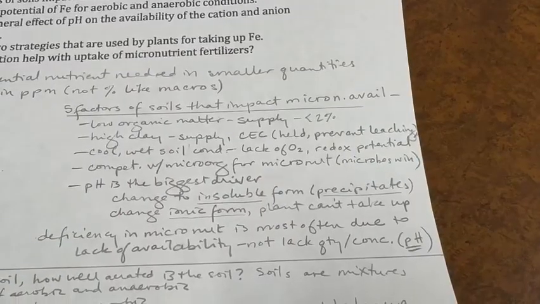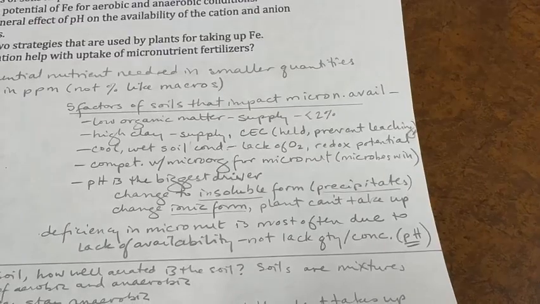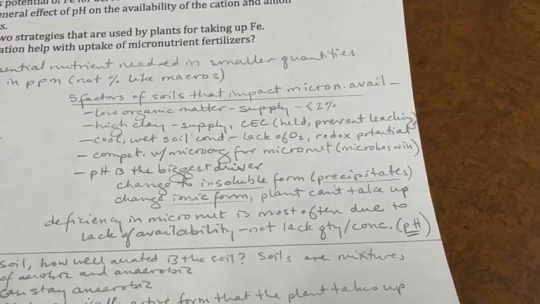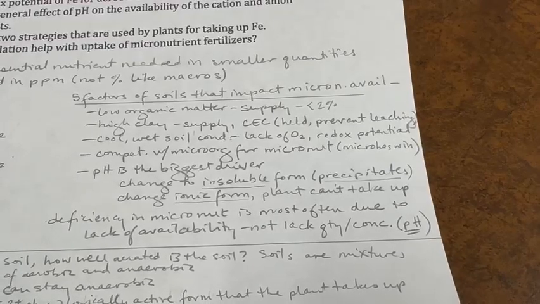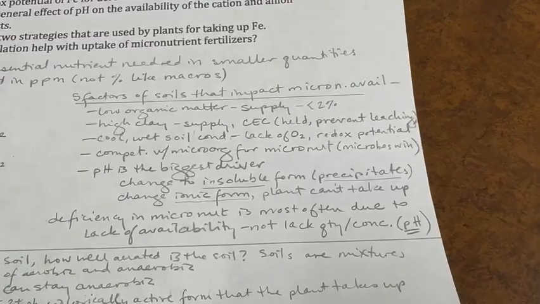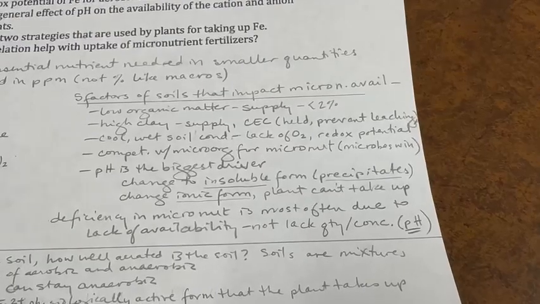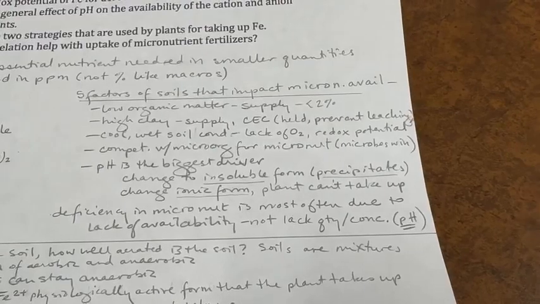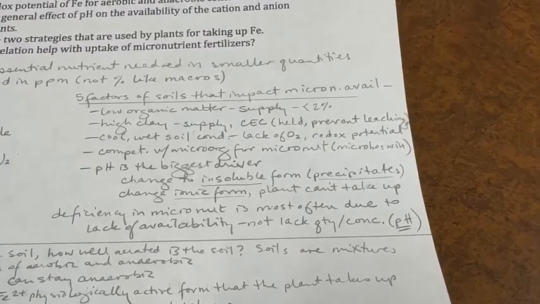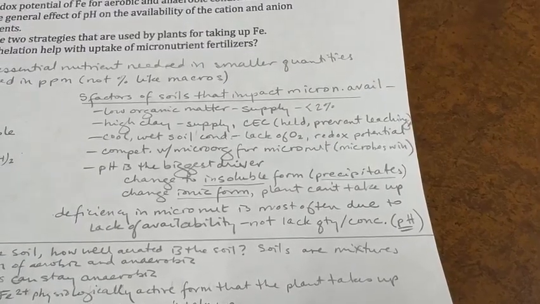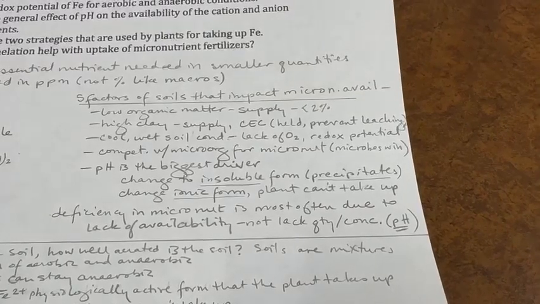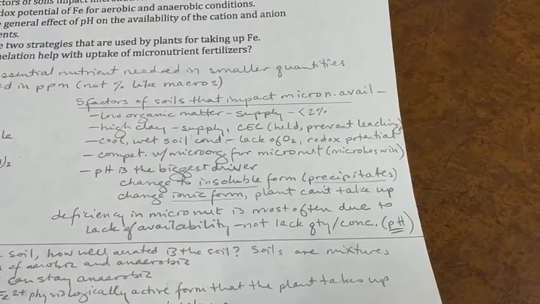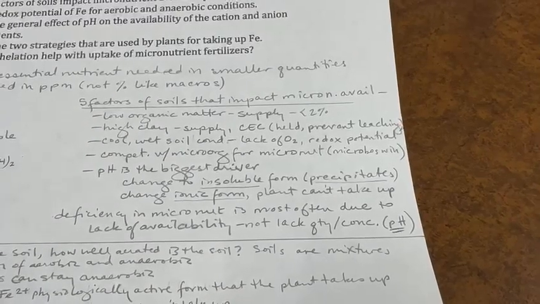The 5 factors of soils that impact micronutrient availability: 1, low organic matter, talking supply here, when you have less than 2%. 2, high clay, again talking supply, but positively. You have the cation exchange where the nutrients are held, which prevents leaching. 3, cool, wet soil conditions, so you have a lack of oxygen, and that feeds into the redox potential.